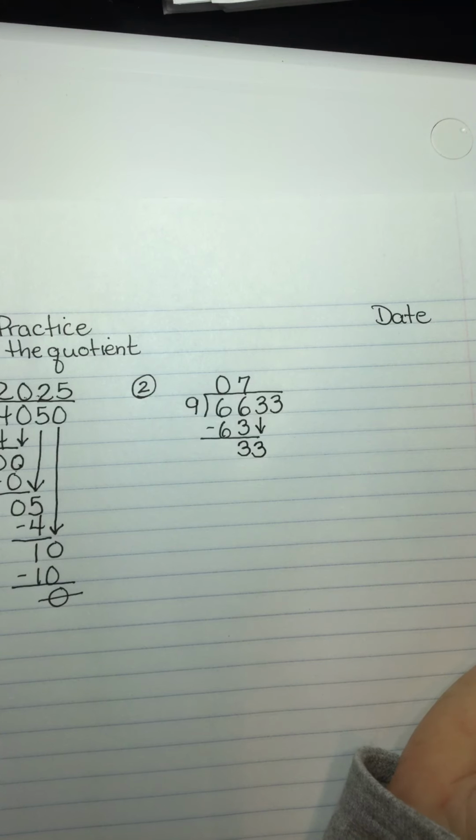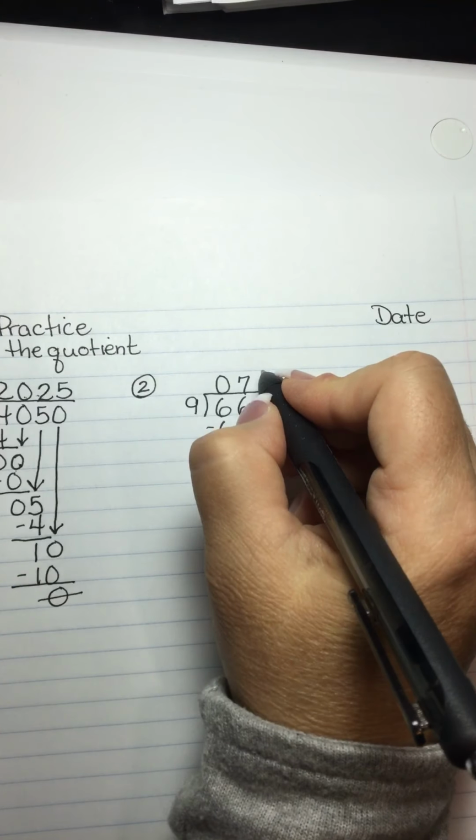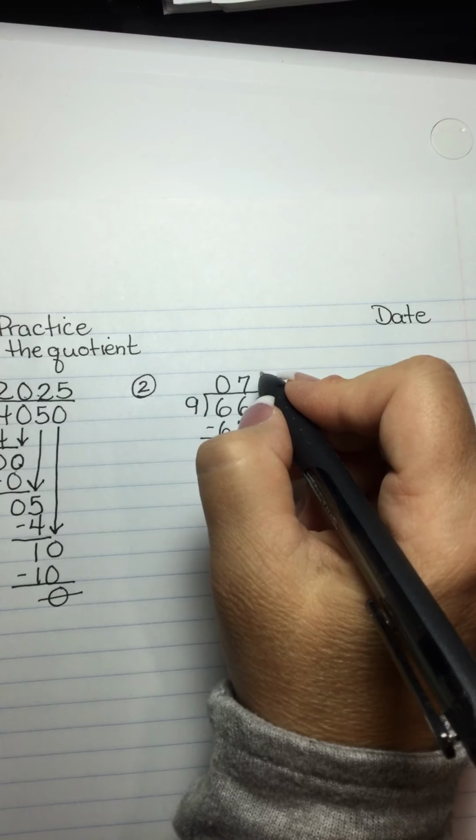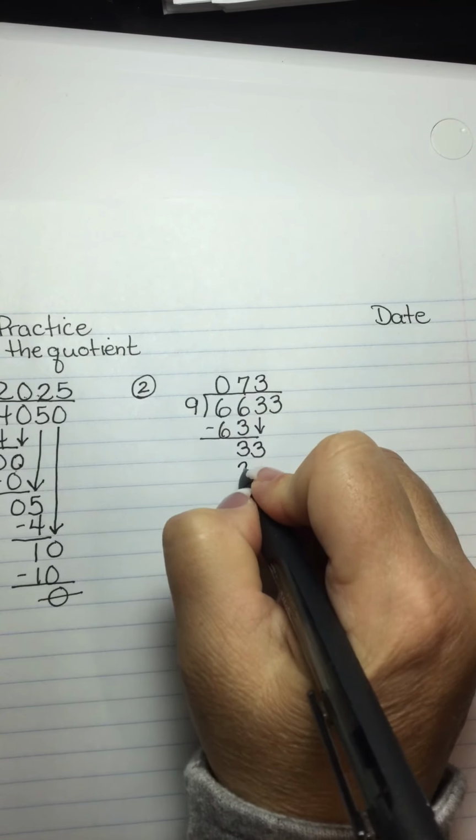And I won't show you my fingers again, but the next one I'm going to try to do is get as close to 33 as possible without going over. And I can't get into my 30, so I know 27. So 9 times 3 is 27.